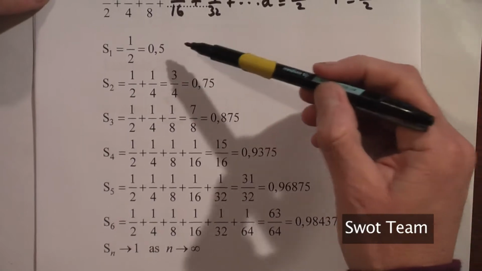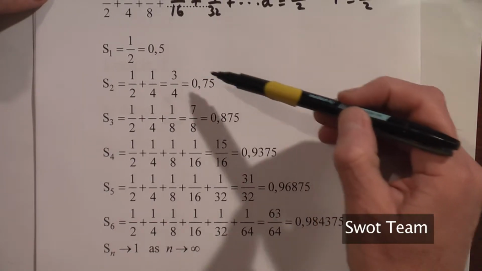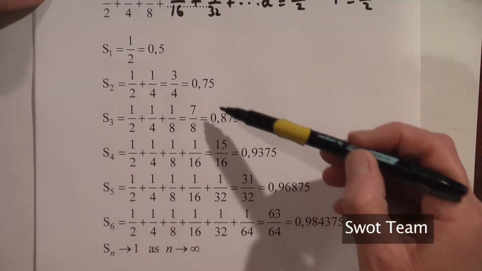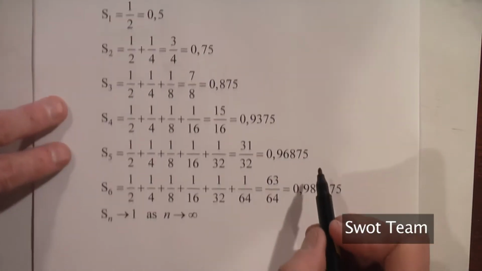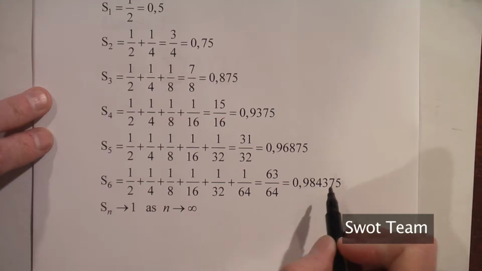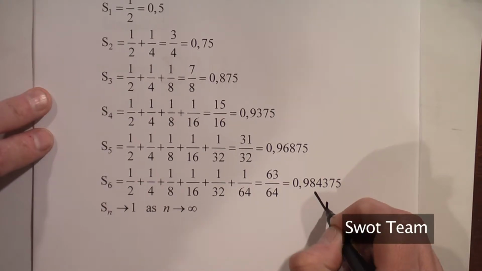Now look at this decimal. Where are these decimals going to? Well, they're progressively getting bigger and bigger, and it seems like this is getting longer, but I can almost intuitively think of this as approaching 1. And I doubt whether it's going to go past 1.